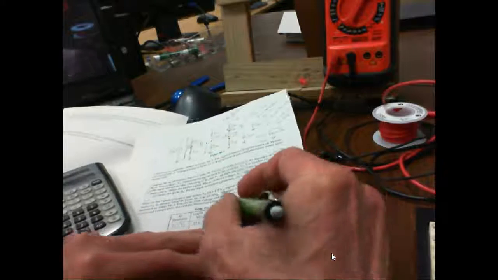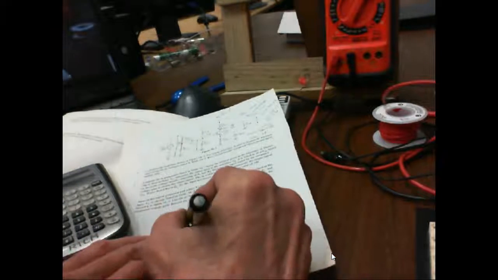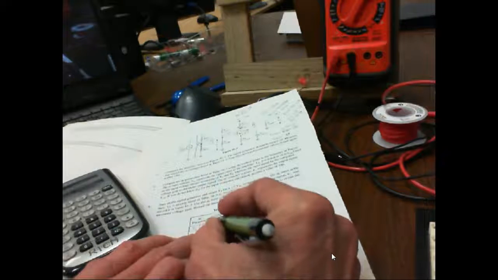So my IE that we calculated was 477. So I'm going to say 25 milli divided by 477 micro. So that's RE. Looks like we're running out of time to finish this. What's that? 52.